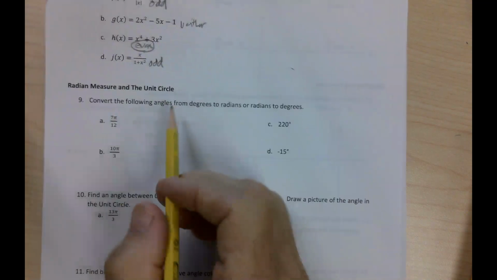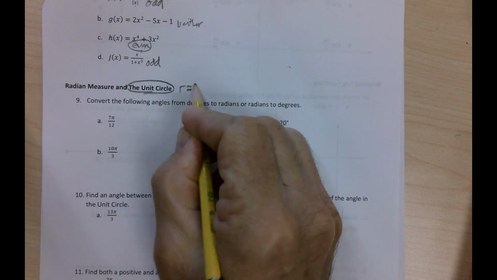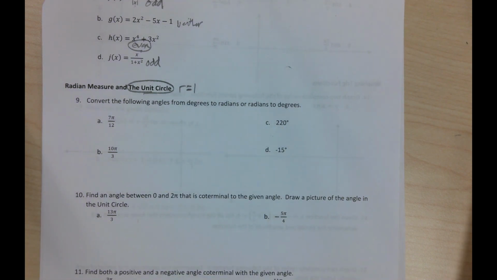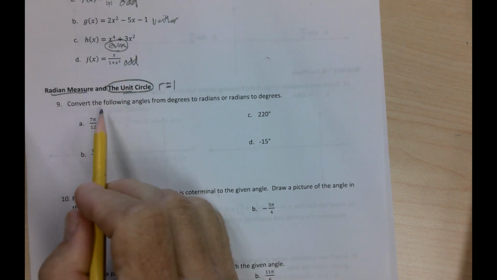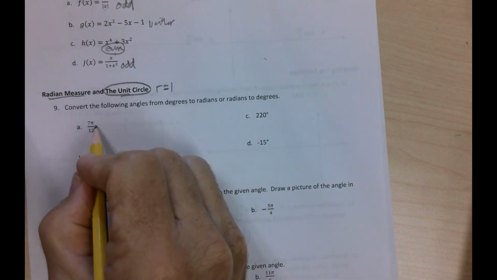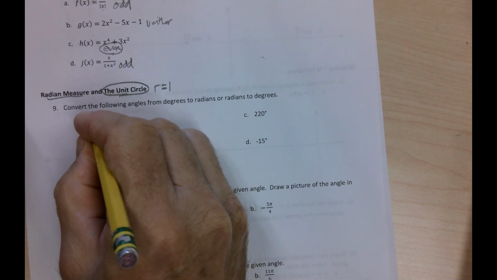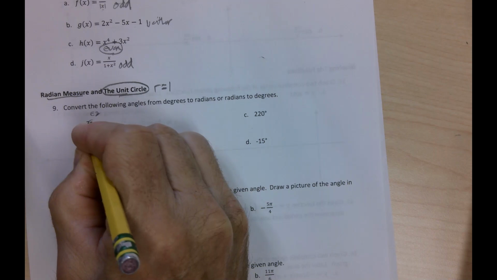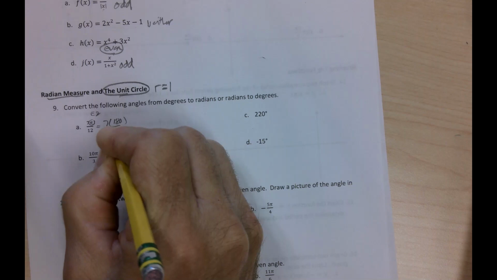Okay, don't forget to be on the hunt for a unit circle. That means the radius is 1, and if you don't know that, and they're expecting you to know that, or you don't read it, your answers are going to be all wacky. So, radian measure. First of all, convert the following angles from degrees to radians or radians to degrees. Clearly this is radians, and so I think these are the easiest ones, because all you got to do is pop a 180 in there and reduce.